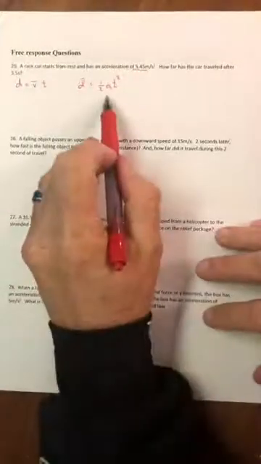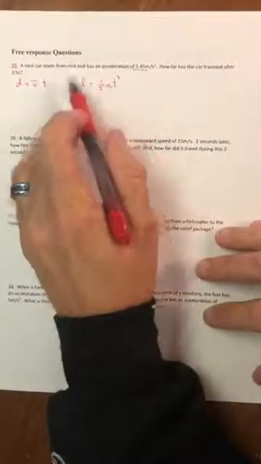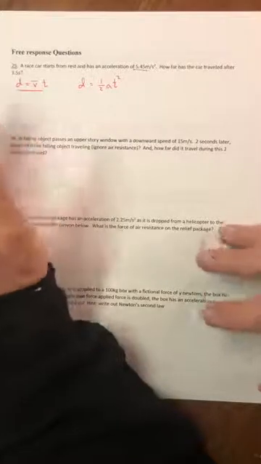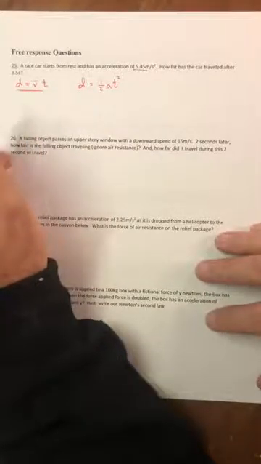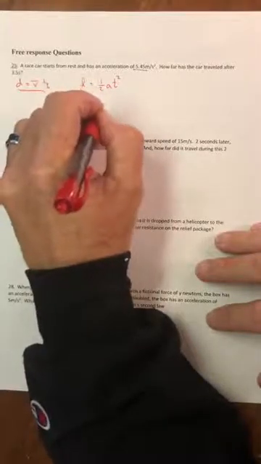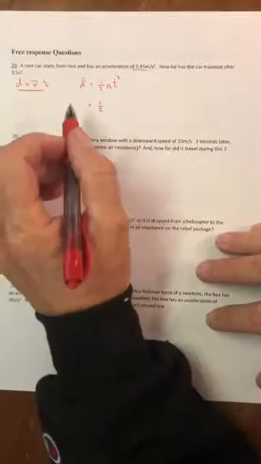So this might be the appropriate one for number 25 because it works only if you start from rest, and this one does. Now, this one would work too all the time, whether you started from rest or not. So you can do this either way, but I think this is the one that comes to mind first. So I'll do this calculation.